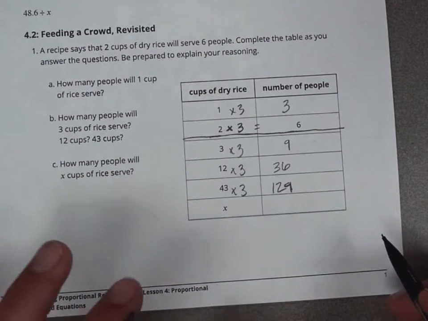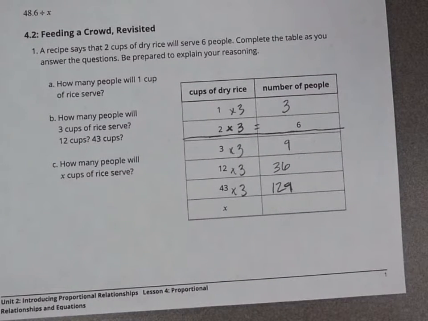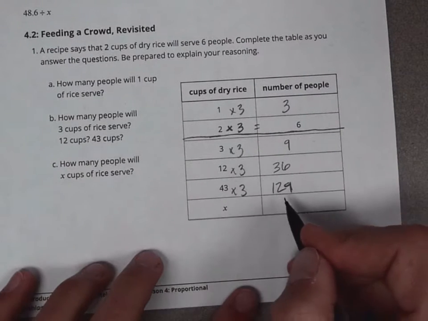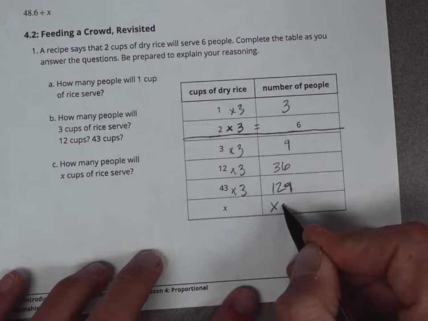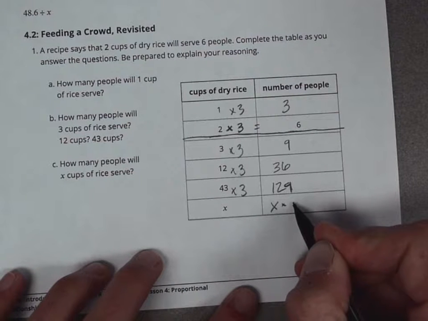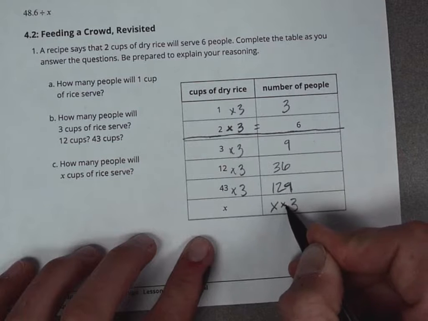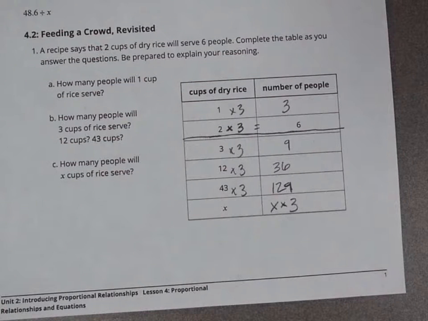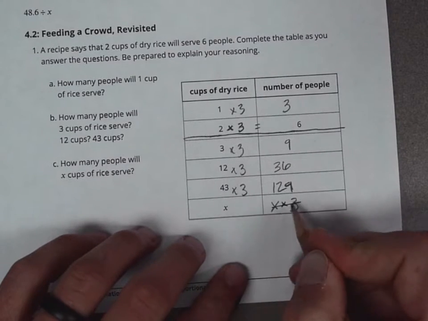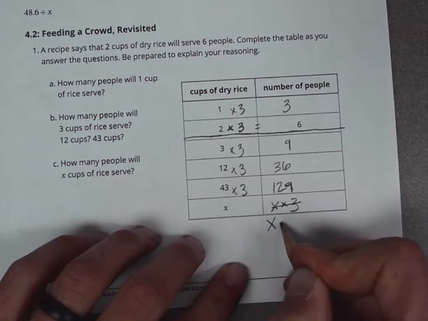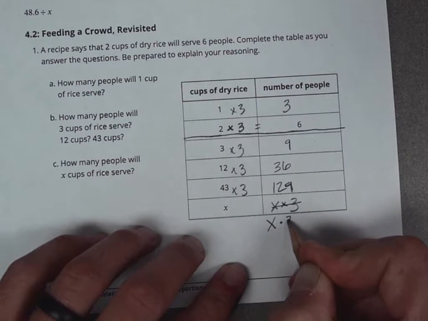So when we multiply a number by a variable, there's a couple different ways we could do that. I saw some people do this: X times 3. But the thing is, if we put an X and a multiplication symbol next to each other, it's kind of confusing. It just looks like 2 X's. So there's a different way we could write this. We could write X, and use the dot, times 3.